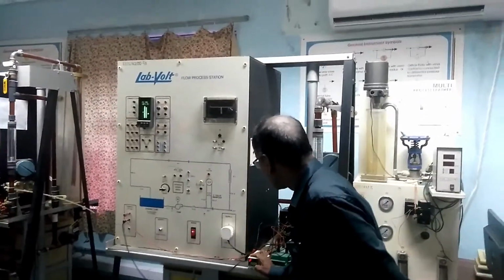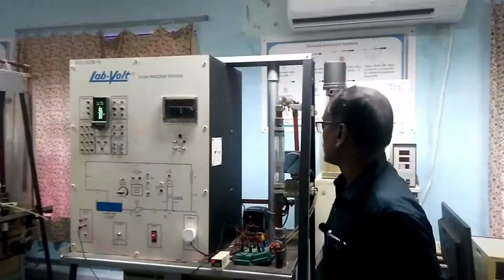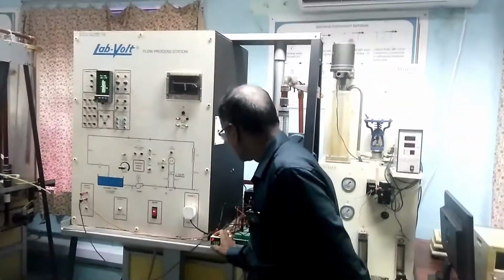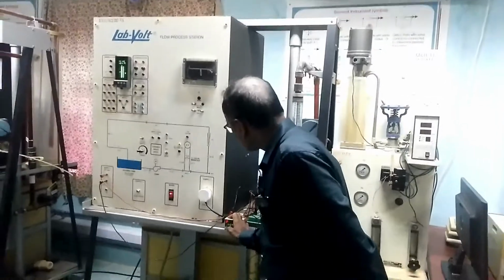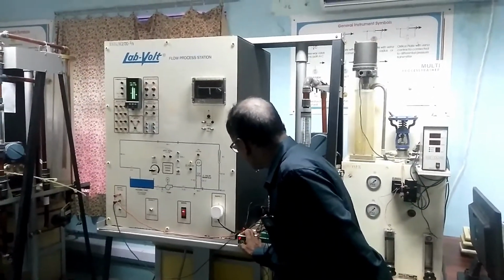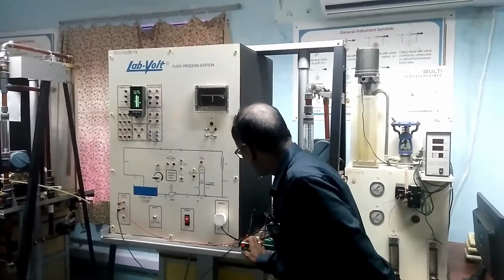So I press enter key. Now it is accepted, 150. There are no oscillations. So further let us decrease to 125.